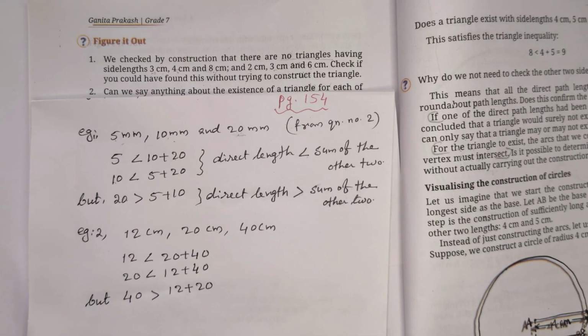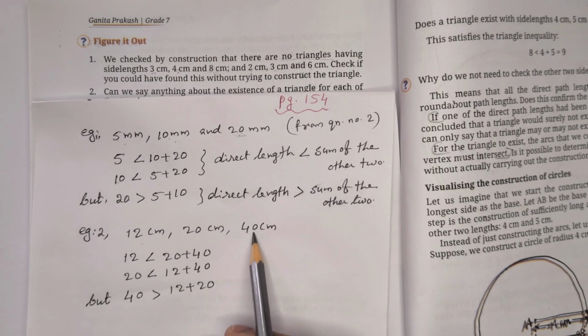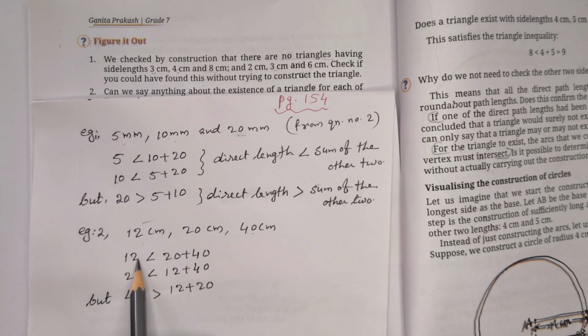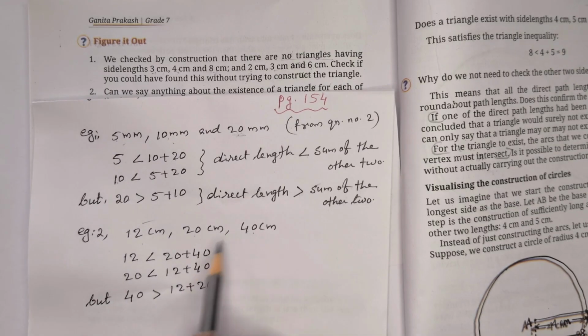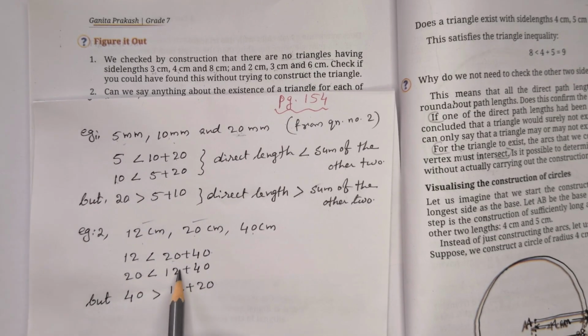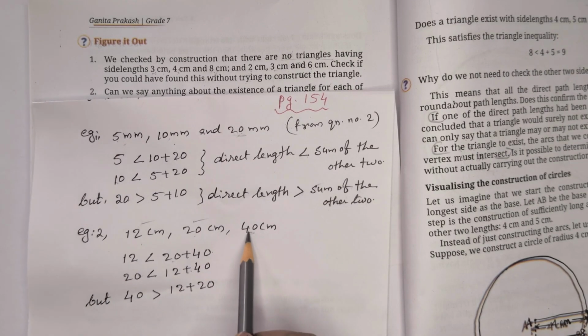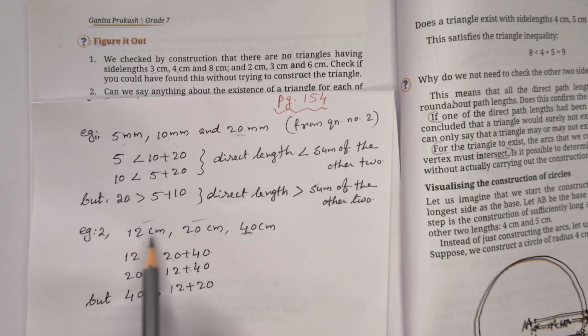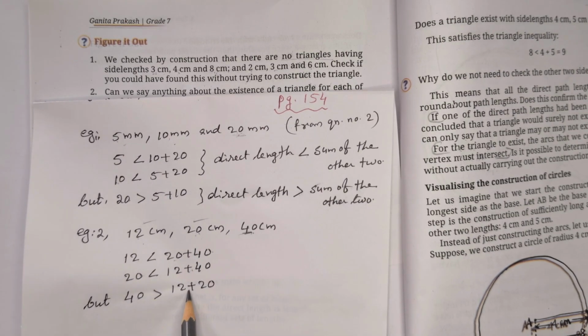Therefore, the triangle construction is not possible. Same way the next case, 12 cm, 20 cm, 40 cm. If you are taking 12 as the direct path, then 20 plus 40, the sum is greater. 20 as the direct path, there are also the other two numbers, the sum is greater. If we are taking 40 as the direct path, then the sum is coming 12 plus 20, that means 32 only.